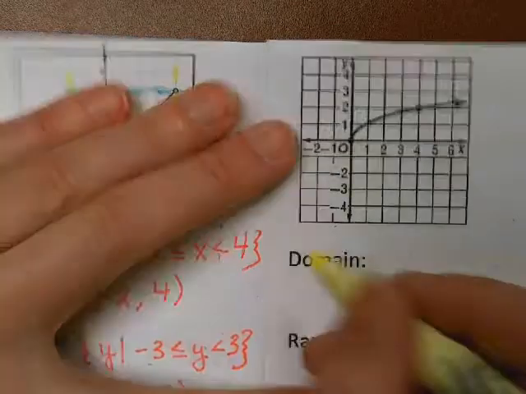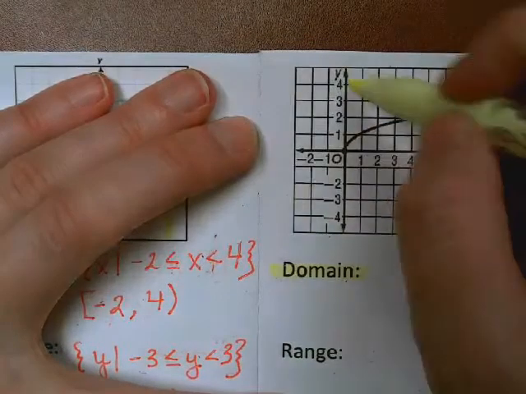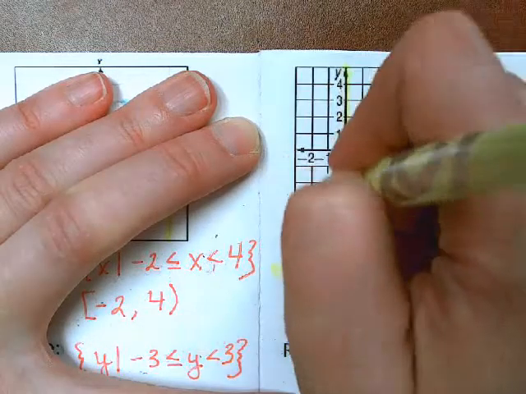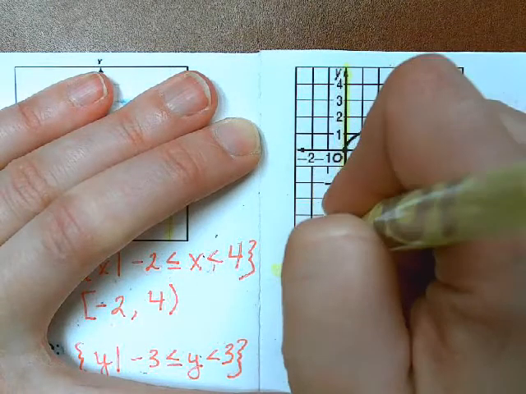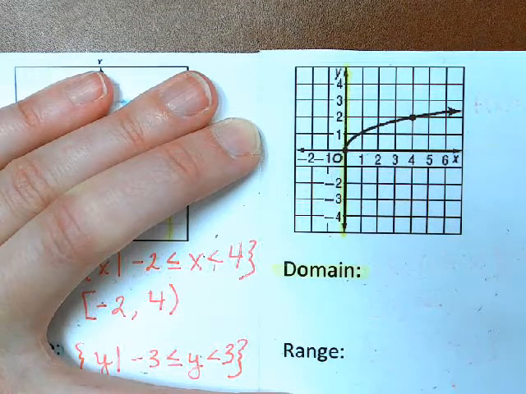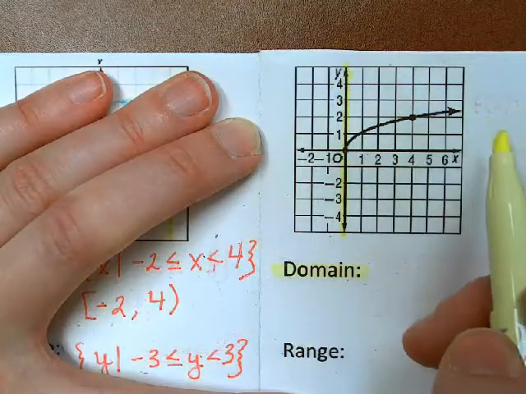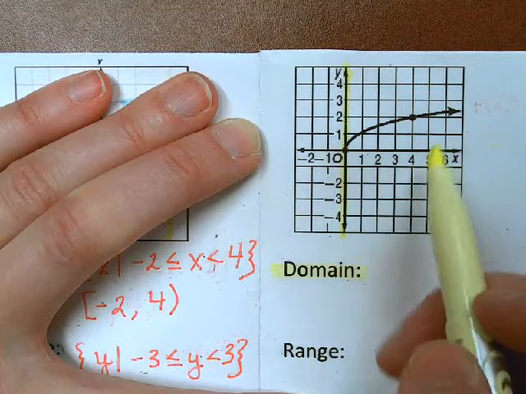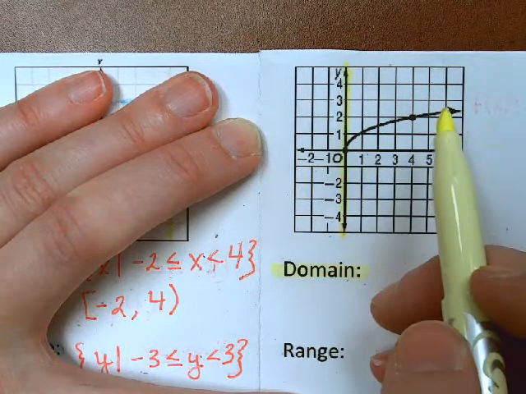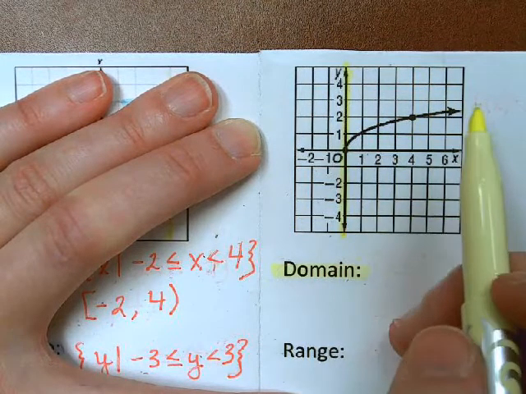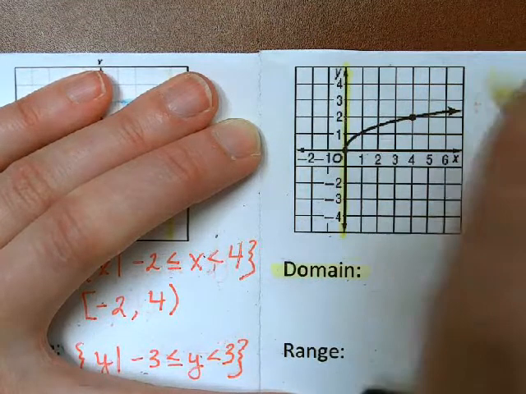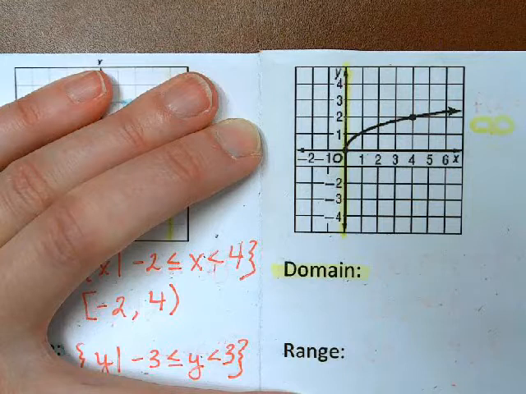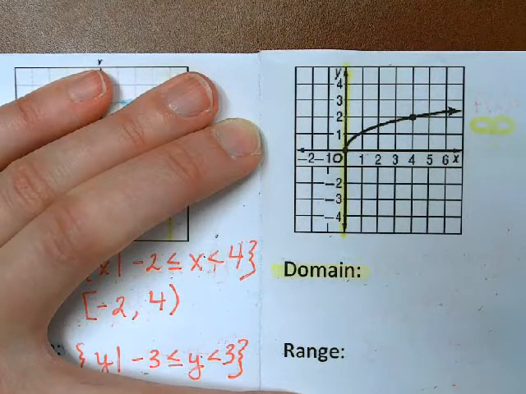All right, let's do this one then. So my domain, it's right here. Oh, sorry, it's a solid line, not dotted. Okay. Is there a maximum x value? No, it goes beyond 4, right? 5 has a value, 6 is plotted, 7 will be plotted. So does it ever stop? No, it goes to infinity in that direction.